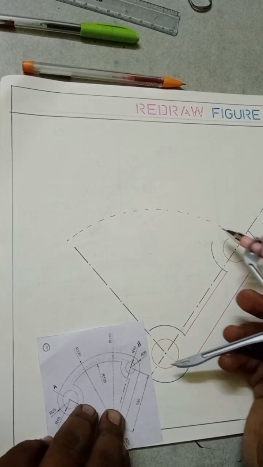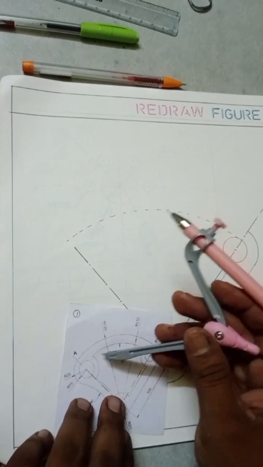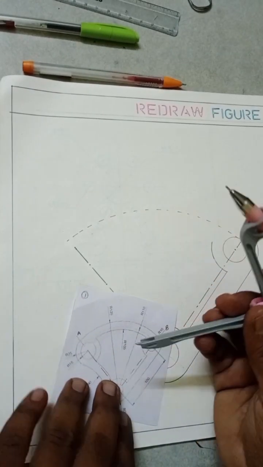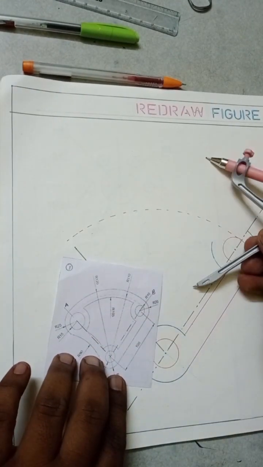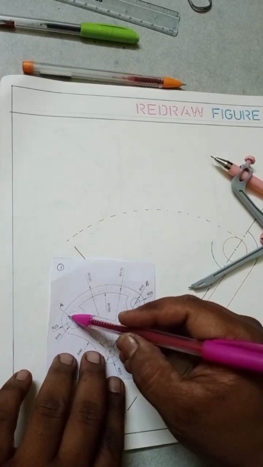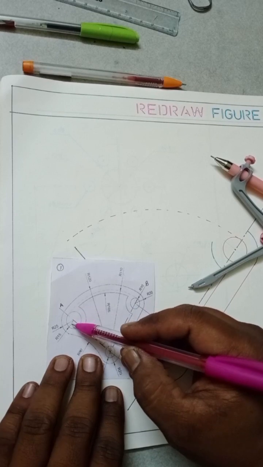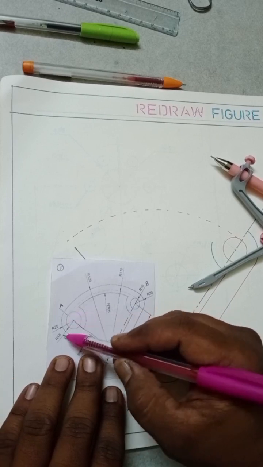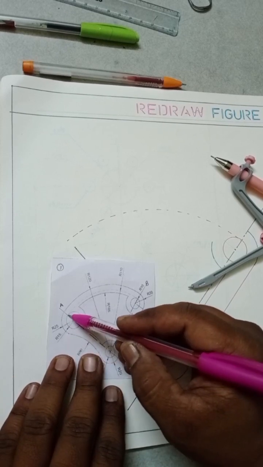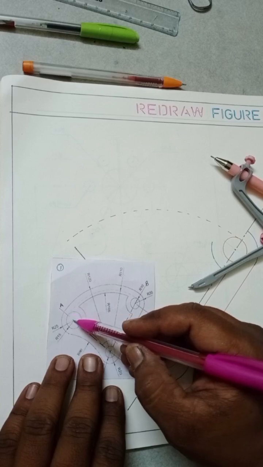So I have drawn the dotted line as shown in this figure. Now if you see at this point, the circle drawn over here has a radius of 15. So from this point again I will take 15.